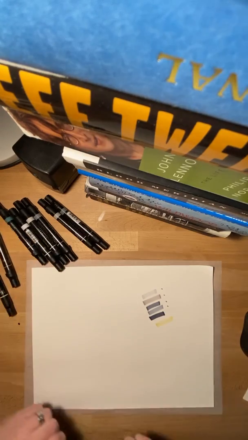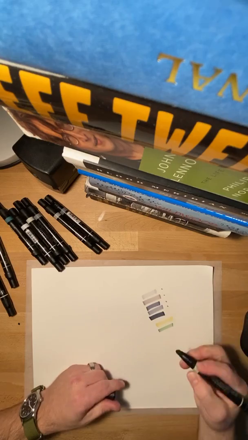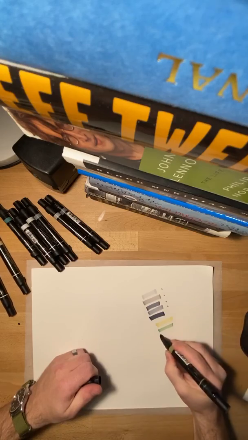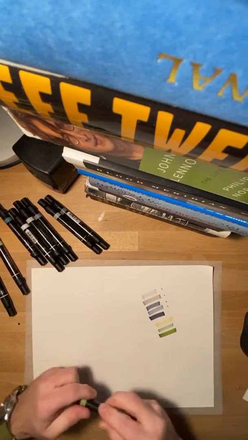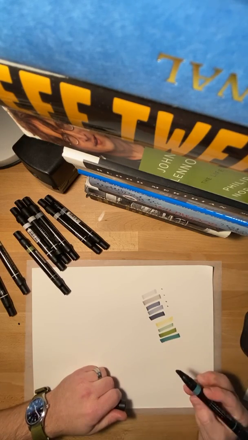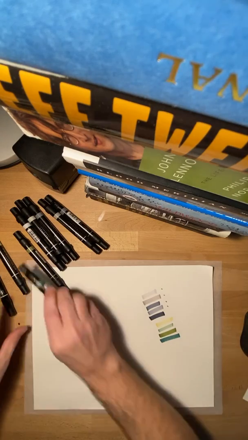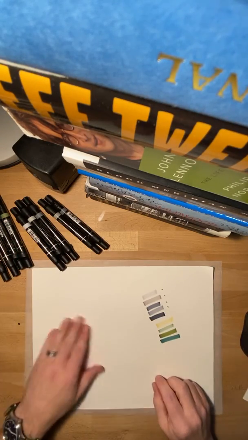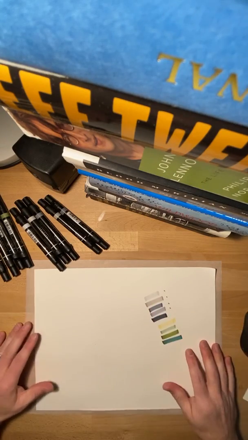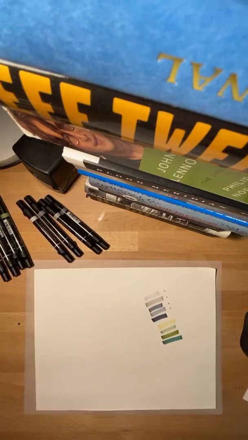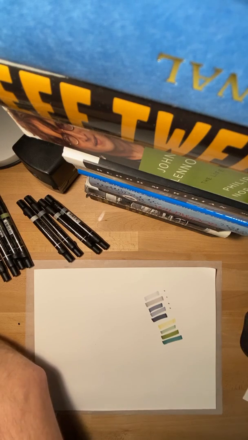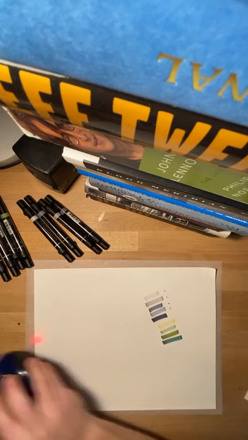Okay, laying down cream, lime green. Then we have our light olive green, and like I said, I might not use this one, but I also have the teal blue. So what I'm going to do, and normally I would have this on a separate piece of paper, but because I'm just going to draw a little bit of the image, I'll just draw it on the same piece of paper.